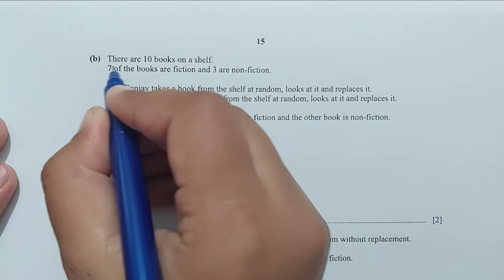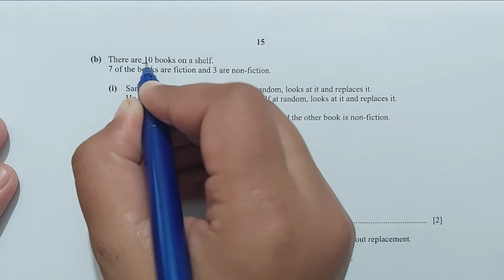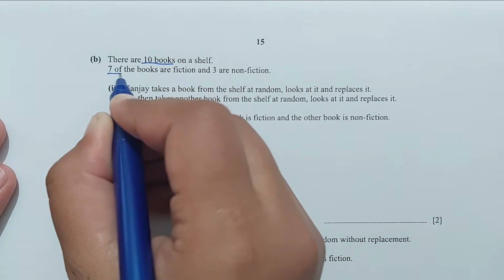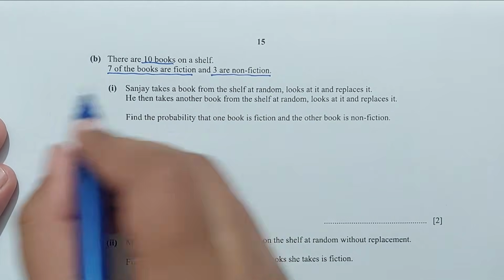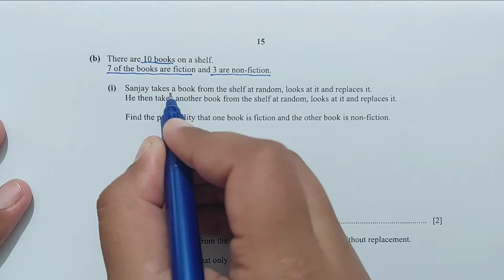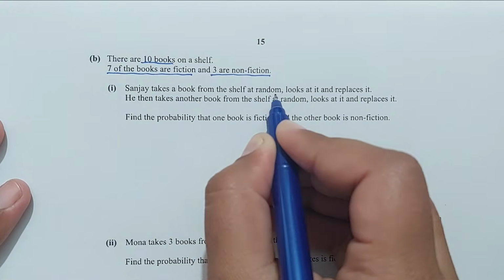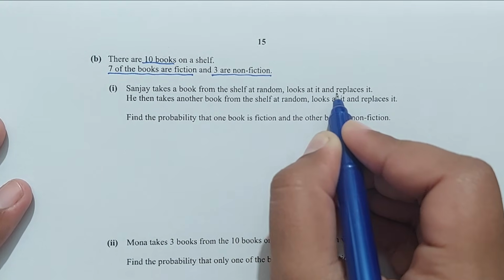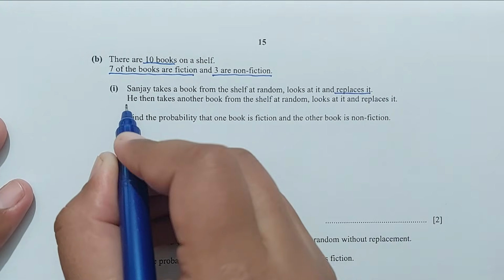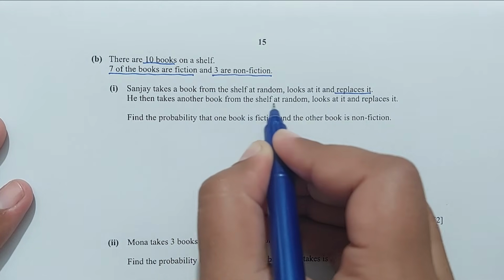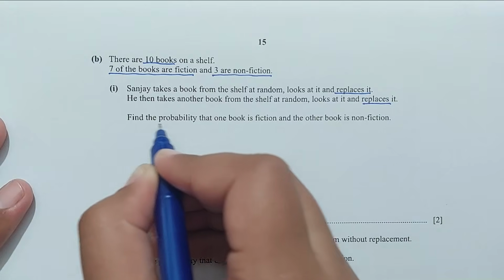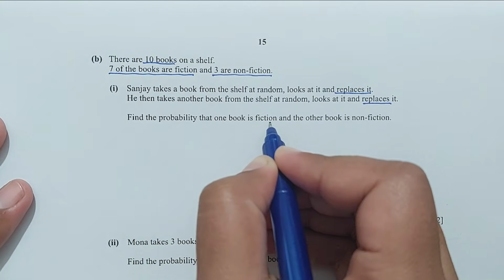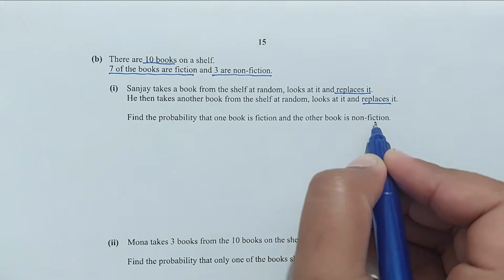Now for part B, there are 10 books on a shelf. The total number of books are 10. 7 of the books are fiction and 3 are non-fiction out of those 10. Number 1, Sanjay takes a book from the shelf at random, looks at it and replaces it, means put it back. He then takes another book from the shelf at random, looks at it and replaces it, right? Find the probability that one book is fiction and the other book is non-fiction.